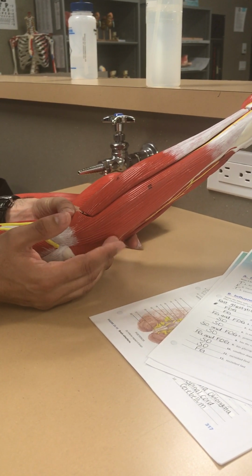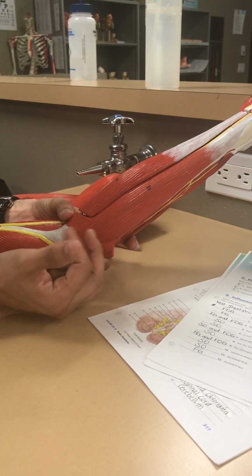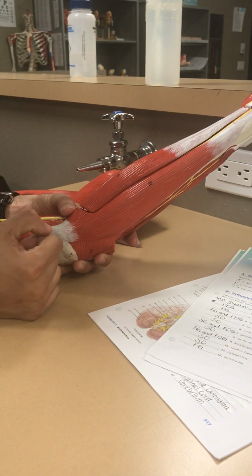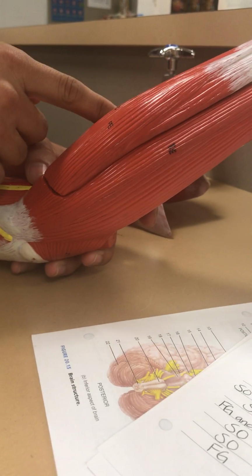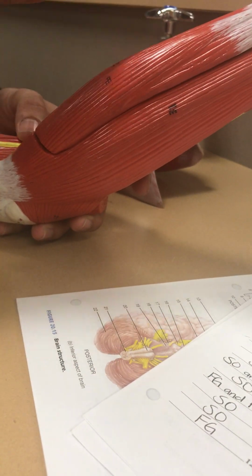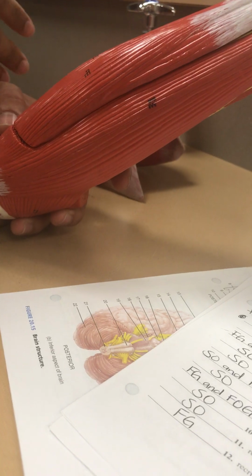Flexor carpi ulnaris. Did we have a flexor carpi radialis? Yes, because it overlied the radius. And this bone is 31, and this is 31, so this would be the flexor carpi ulnaris. Look where the muscle goes, right into the carpal region.